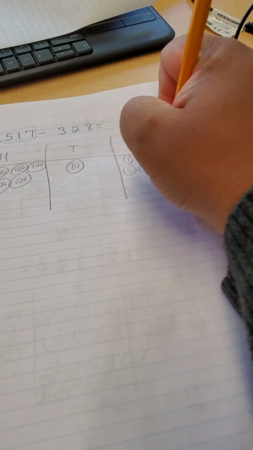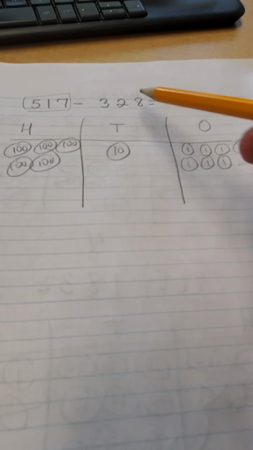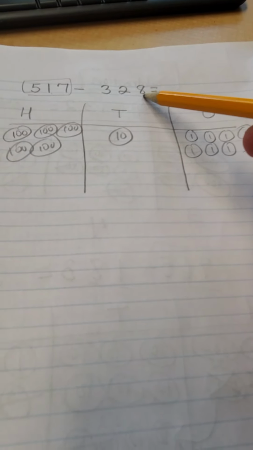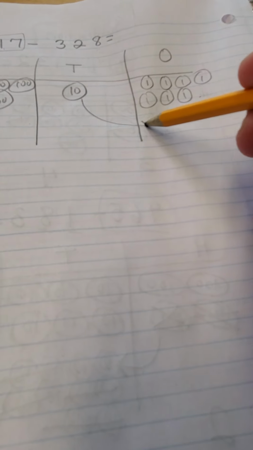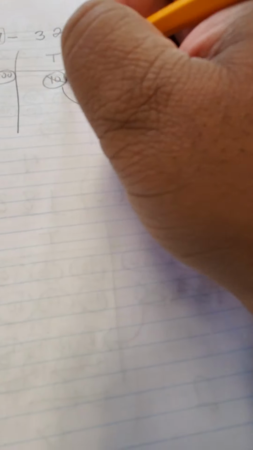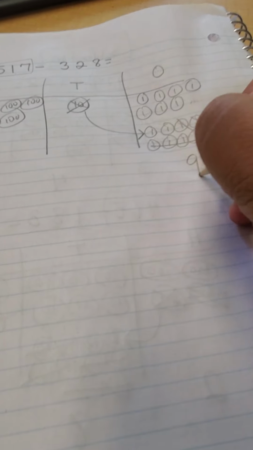All right, now I have to subtract 8 ones. I don't have enough. So I can use this 10 and exchange it for 10 ones. And I'll cross this out because I've exchanged the 10s, and I take away 8 of them. So here's 5, 6, 7, 8. So I have 1, 2, 3, 4, 5, 6, 7, 8, 9 ones.